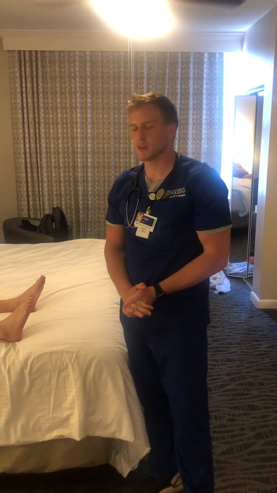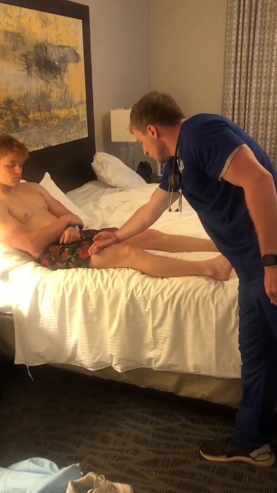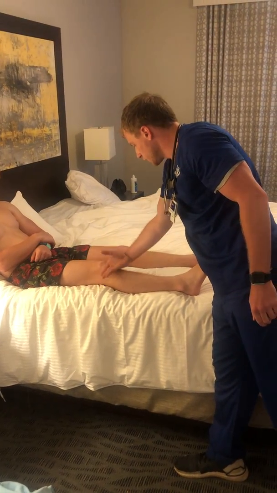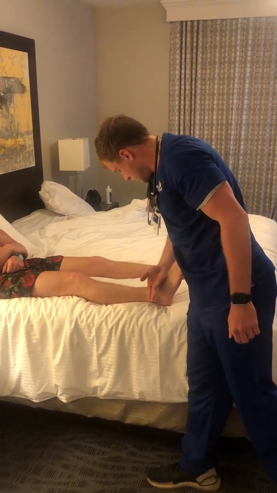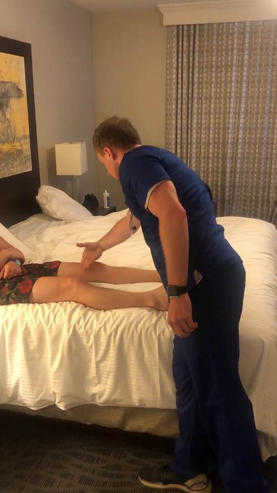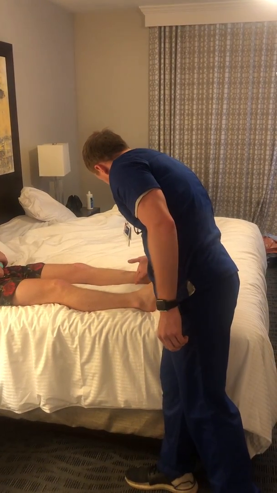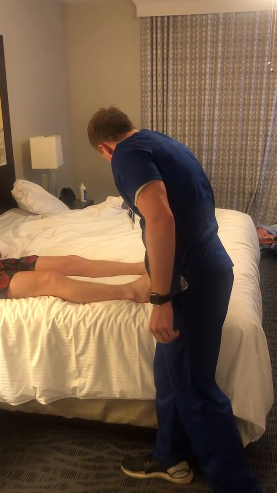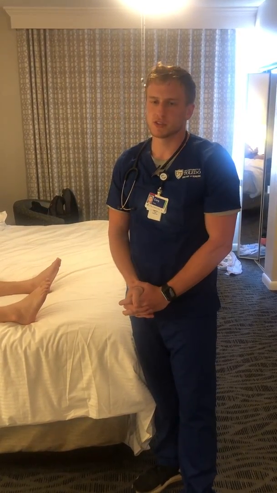So the next thing I'm going to do is test the temperature of the legs using the back of my hand. If I had gloves on, I would just lift up the back of my gloves. And I'm going to make sure that I go the entire length of the legs all the way to the toes. Alright, so the temperature is warm and equal on both sides. The temperature does get cooler as I move down the extremity to the toes, which is an expected and normal finding.